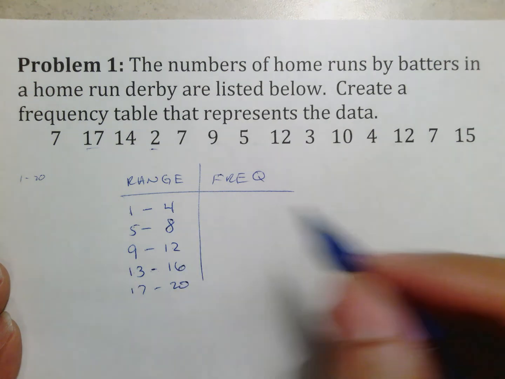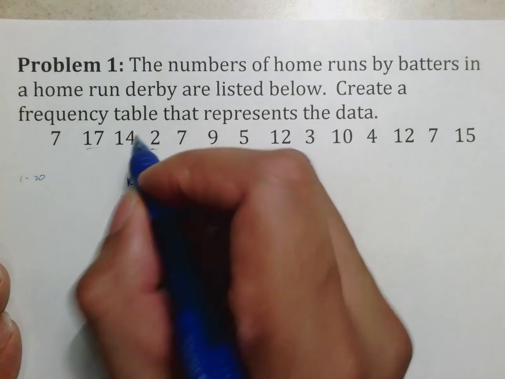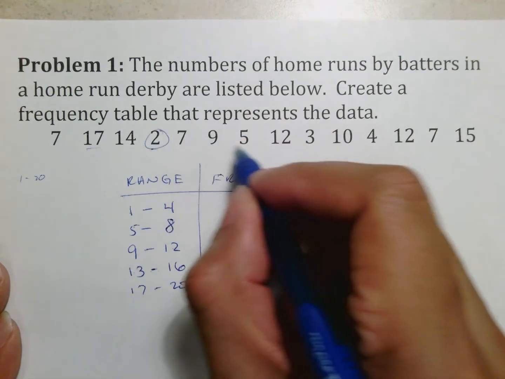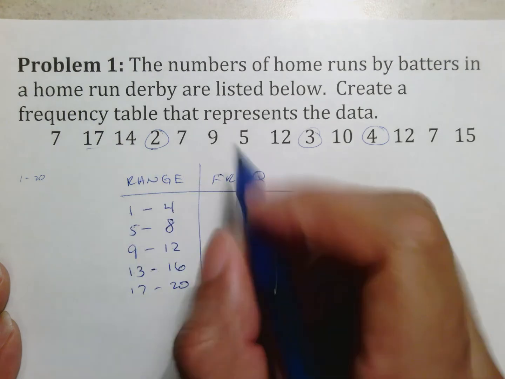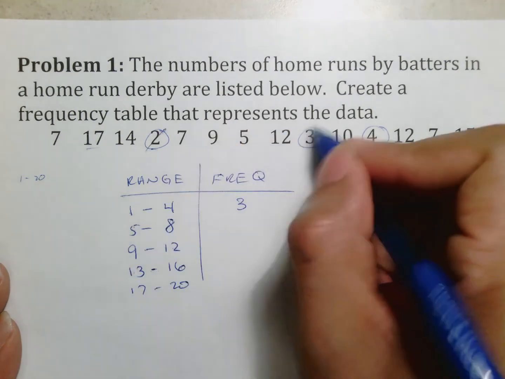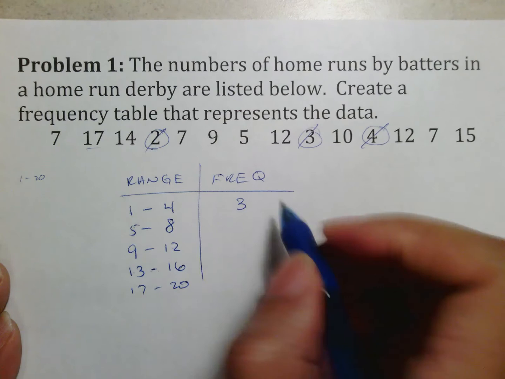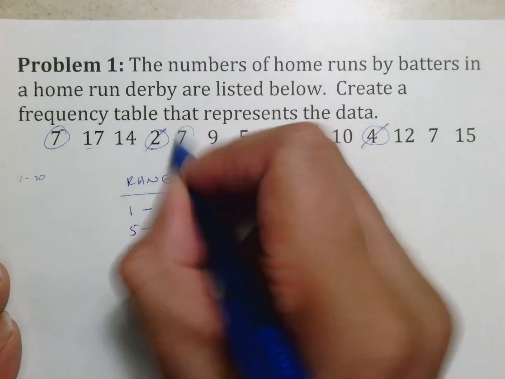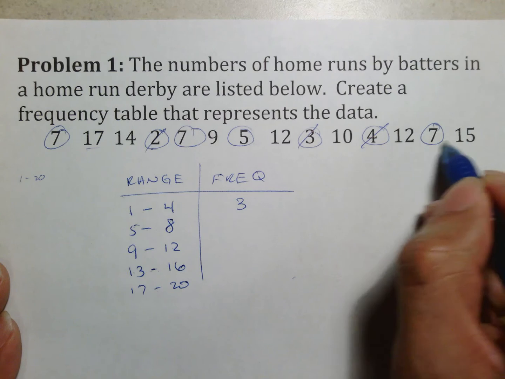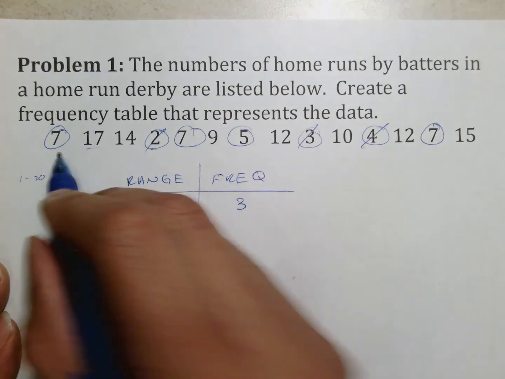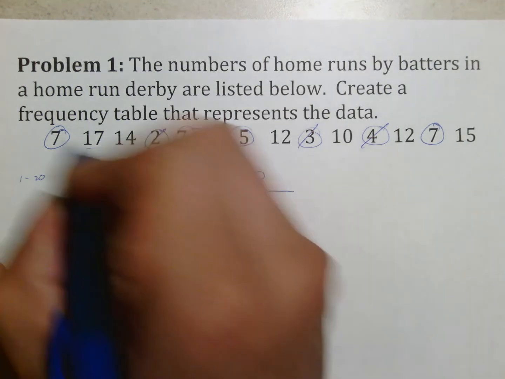Now what you do is you count your frequency. Counting 1 through 4, here's 1, 2, 3. I don't think I see anything else in that range, so there are 3 of those. Counting 5 to 8, 1, 2, 3, 4. I don't think I missed anything, so 4 values in that range.